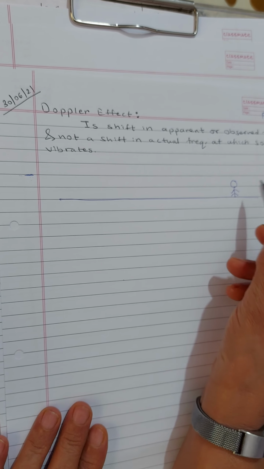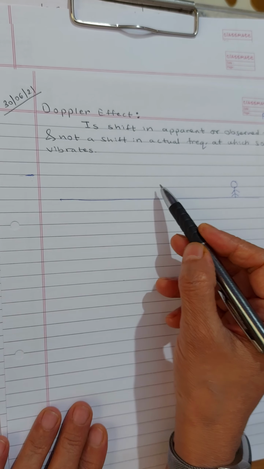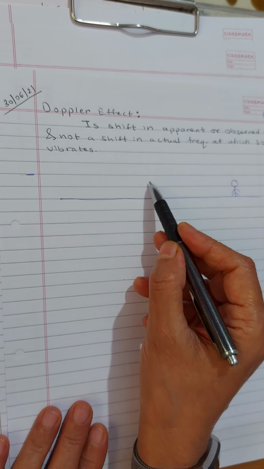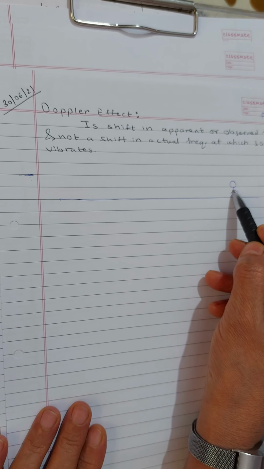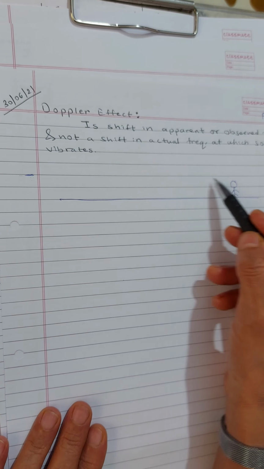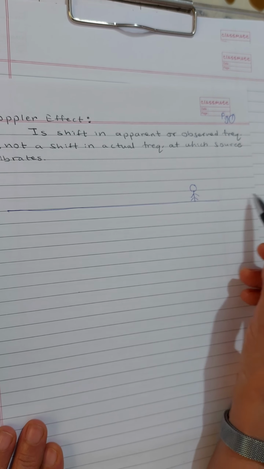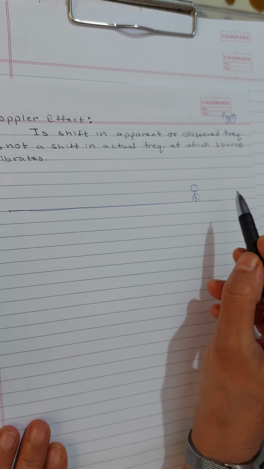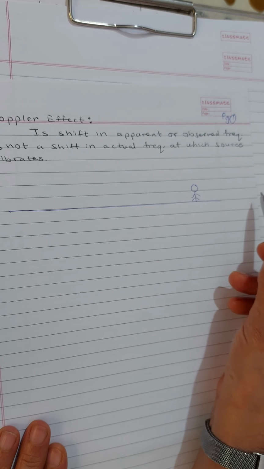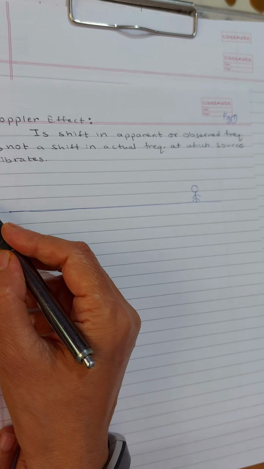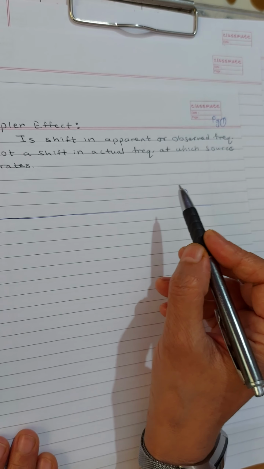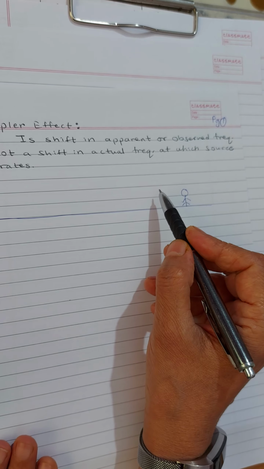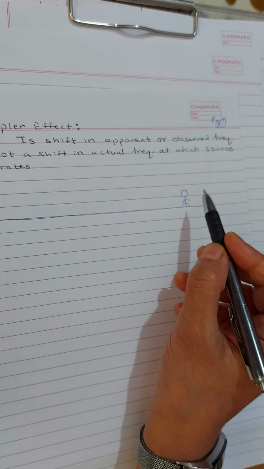So what we can see, as the train approaches, the sound of the whistle is heard at a high pitch, and when it passes away, the train moves away, the sound of the whistle is heard at a low pitch. So here low pitch, here again further low pitch, when it is very close, very high pitch. This difference is basically the Doppler effect.